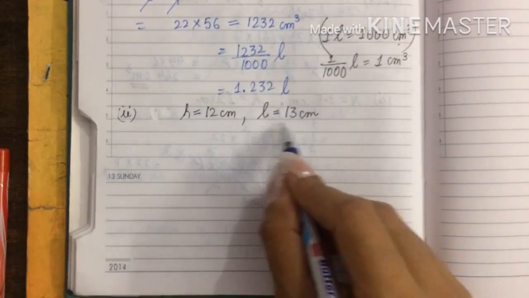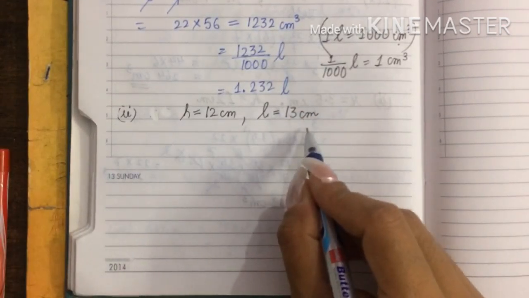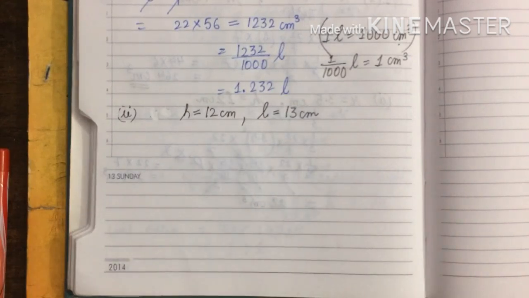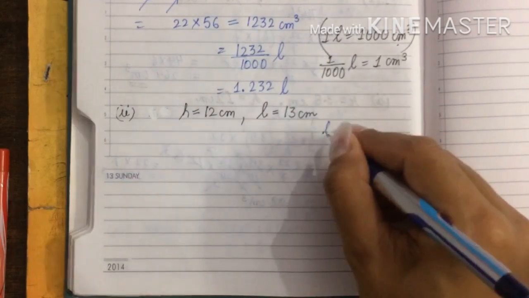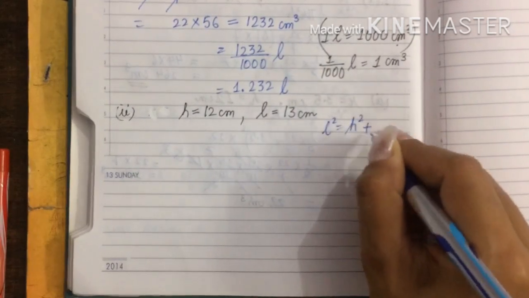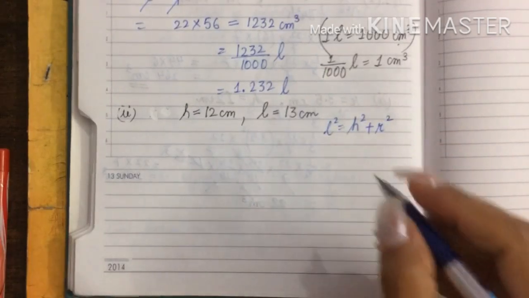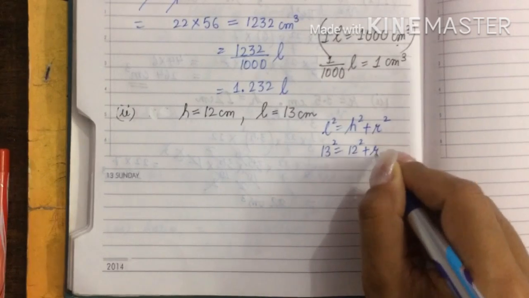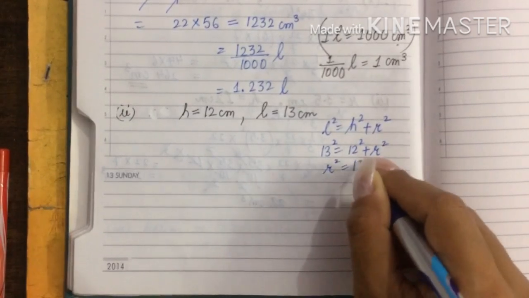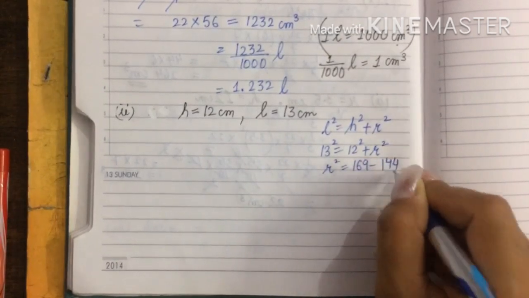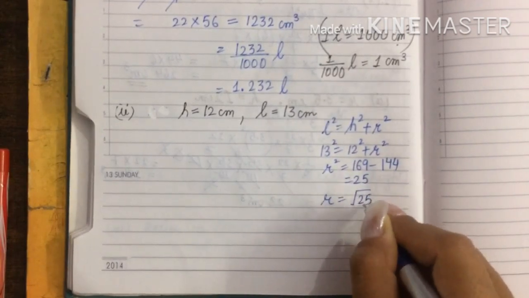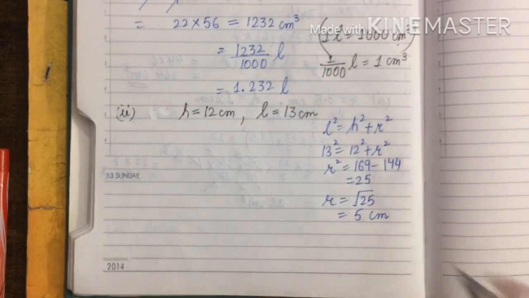Again, this is not required. What I need is a radius and height. Now radius is missing in this part. Again, to find the missing parameter, I'll be using Pythagoras theorem. L square equals h square plus r square. Using the values, r square will be 169 minus 144, which is 25. R equals square root of 25, which is 5 centimeters.